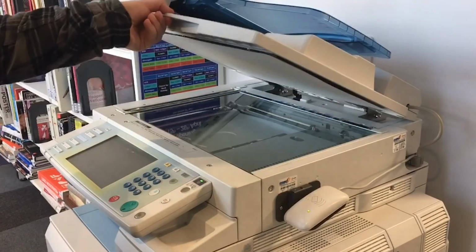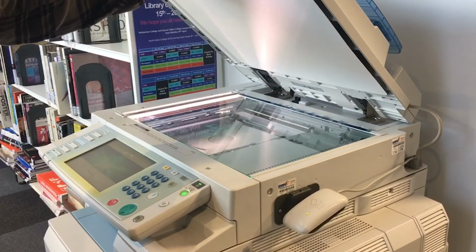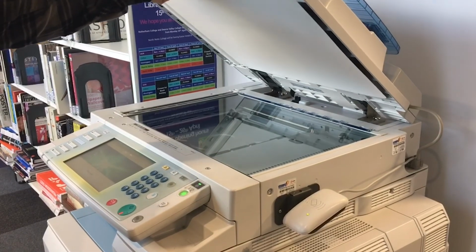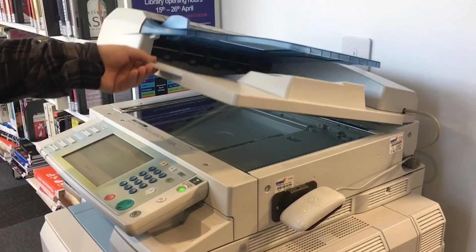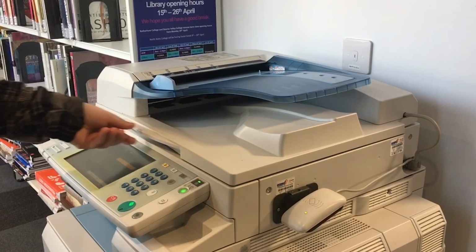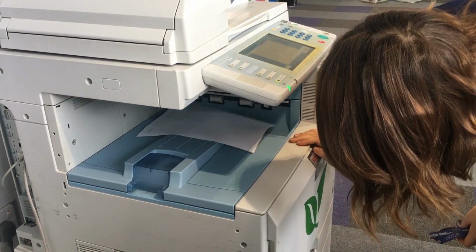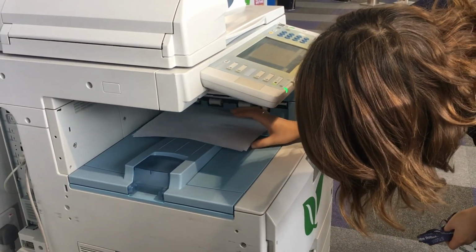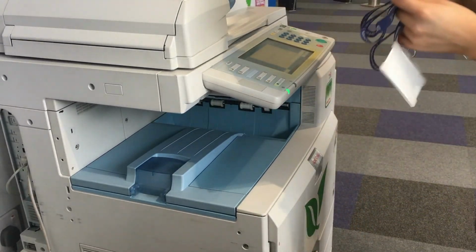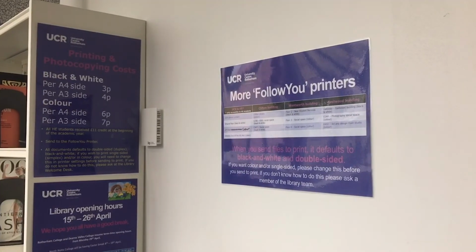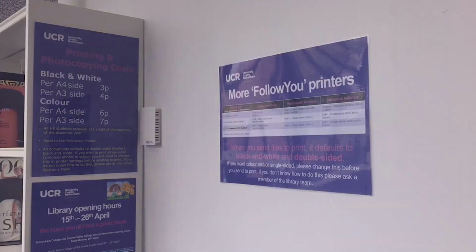To photocopy, put the page face down on the scanner and click the button on the top left-hand screen and select the options you would like. When you've finished using the machine, please remember to log off so that other people cannot use your credit. If you run out of credit, you can buy top-ups from the library and place on as much money or as little money as you like.